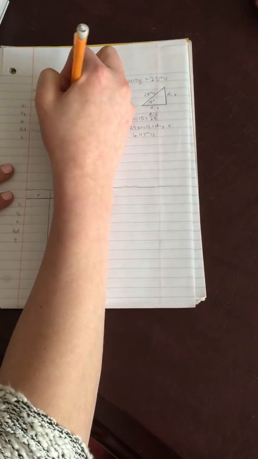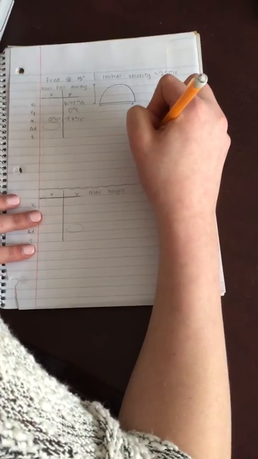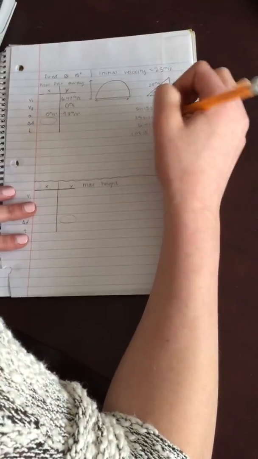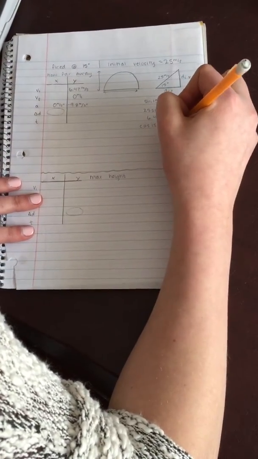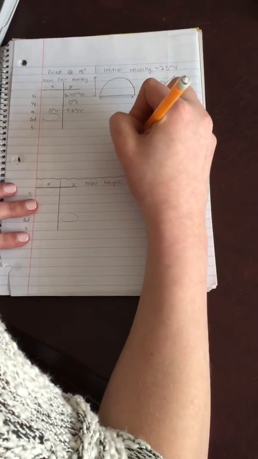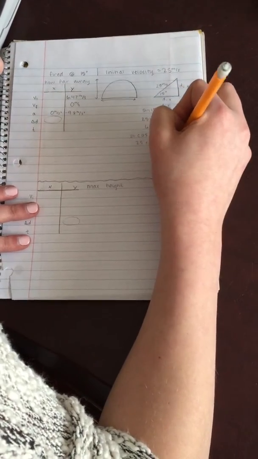6.47 meters per second. Then cosine of 15 equals DIX over 25, and if we multiply by 25, we get 25 cosine 15 equals DIX.